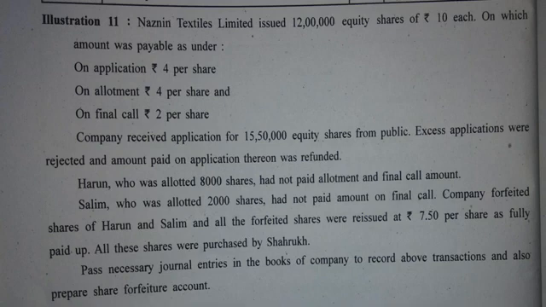Alright, let me repeat the question. The company has issued 12 lakh equity shares. One share is of rupees 10, which is called up as 4 plus 4 plus 2. The company has received applications for 15,50,000 equity shares. The excess 3,50,000 are rejected and the amount is refunded, refunded in the sense returned.